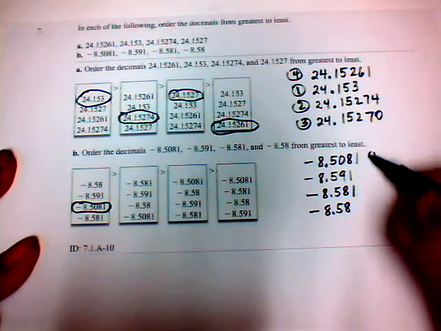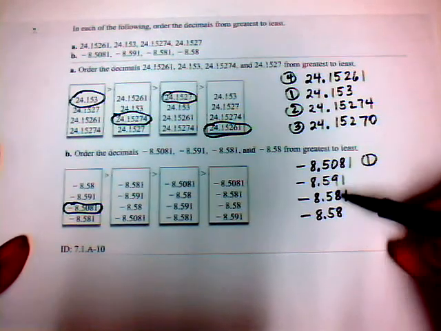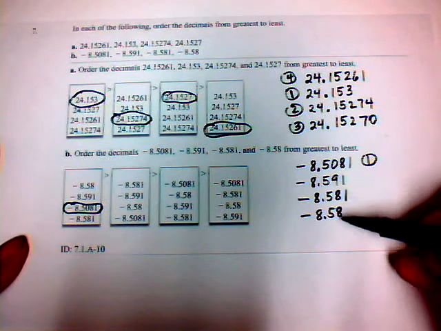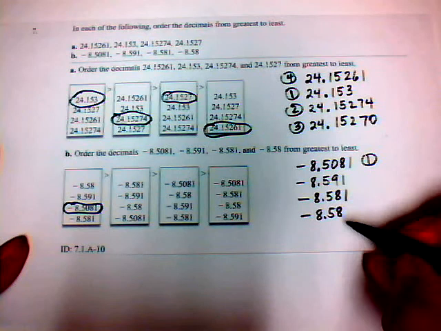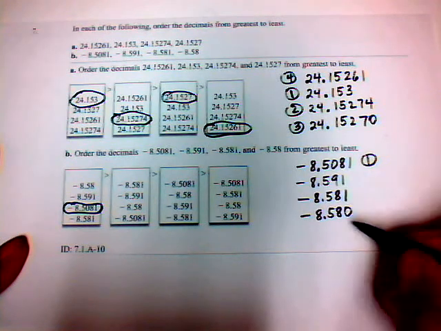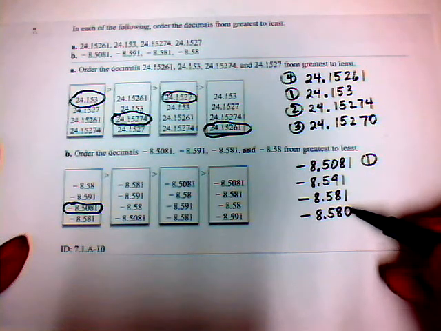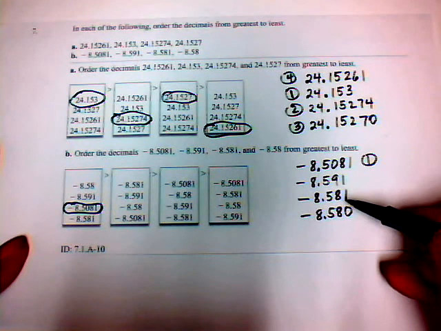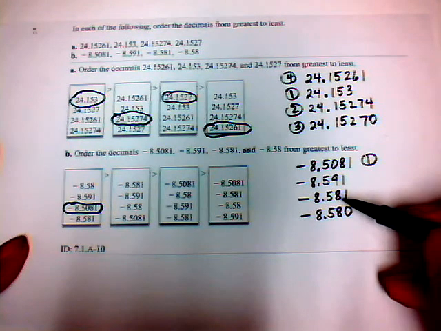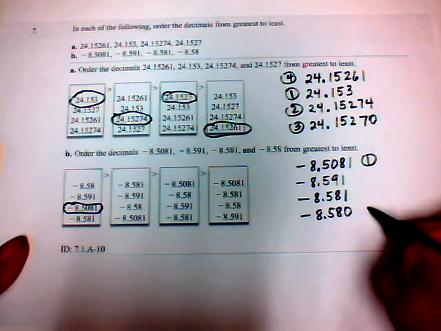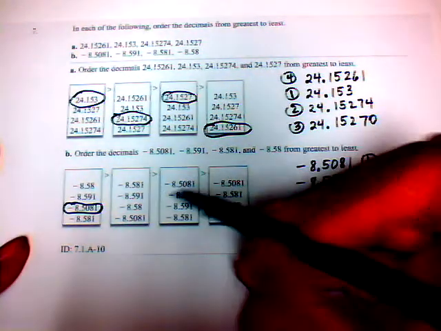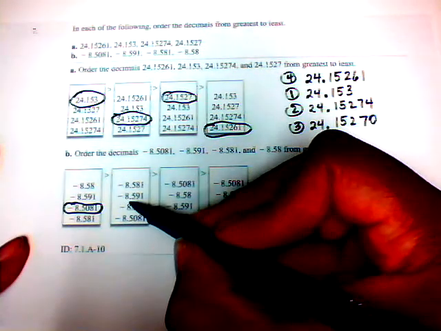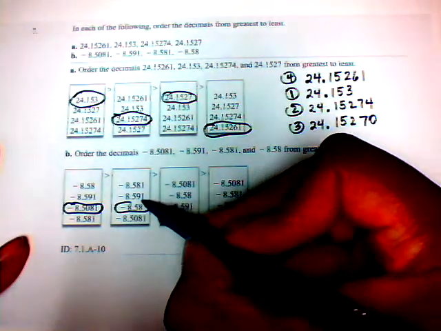I'm going to say this one's the first one. And then we're going to look at the other two. Well, here, these two right here is less than 9. Okay, now comparing these two, I put a 0 here so you can compare these two. Here, this is smaller than this. This will be closer to 0 than 8.581. So the second greatest will be 8.580 or 8.58, and that'll be negative 8.58.